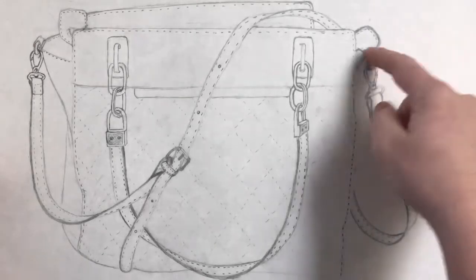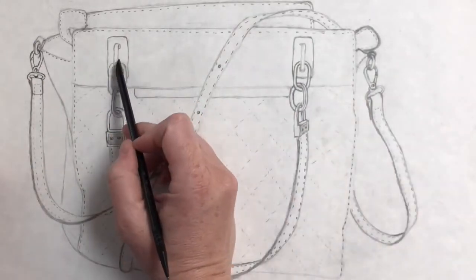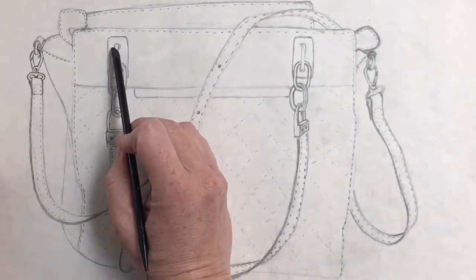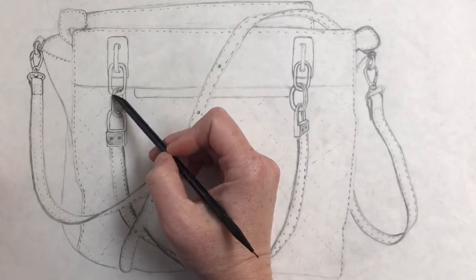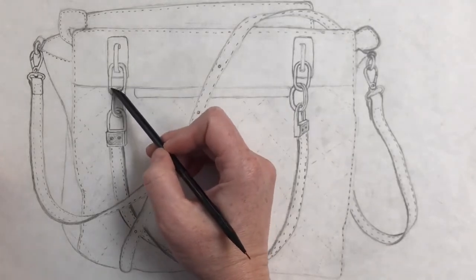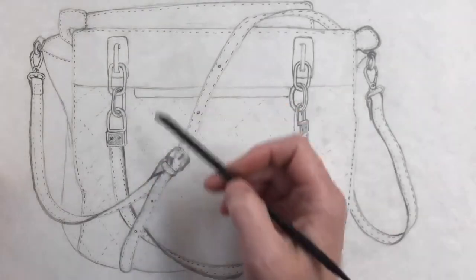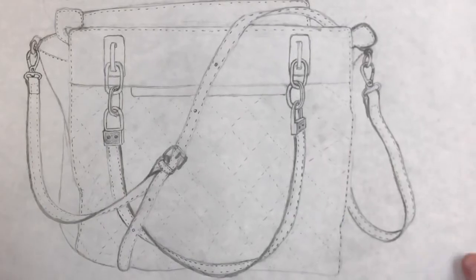There's buckles, stitching. Notice things like interlocking chains and how you can give the illusion of something bending. The illusion of this part of the chain coming forward, and then locking, crossing underneath it. Okay, so there's that example.